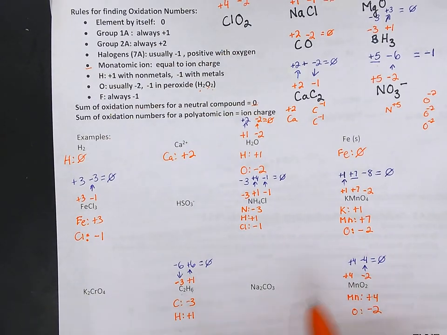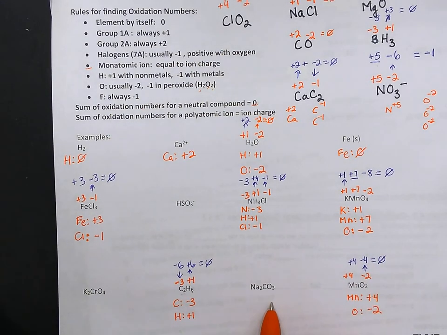We can apply that same sort of thing down here on these two. Maybe try this one. Try your Na2CO3 by yourself. See if you can figure it out, and then pause and then come back and check it.